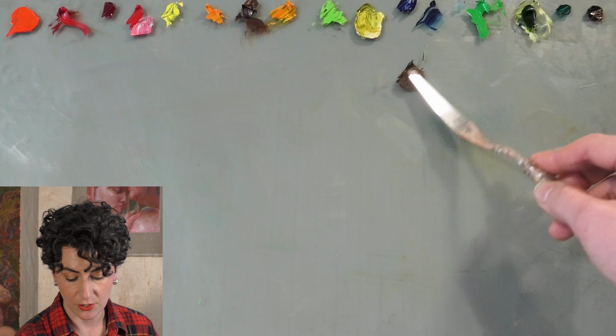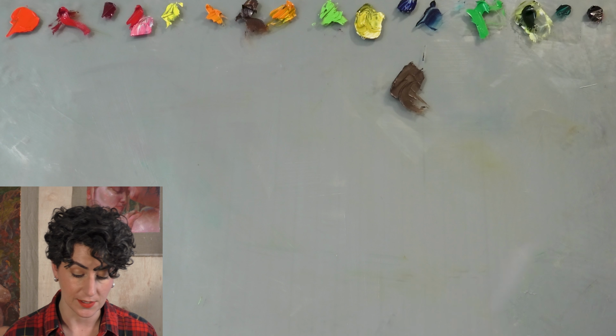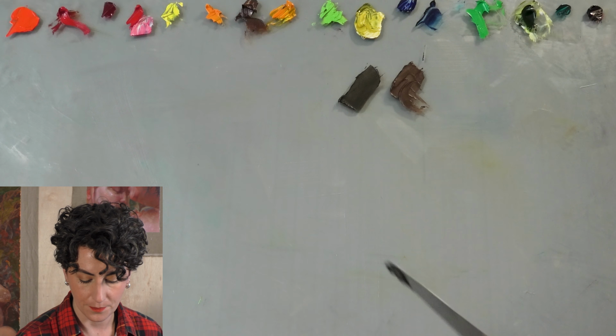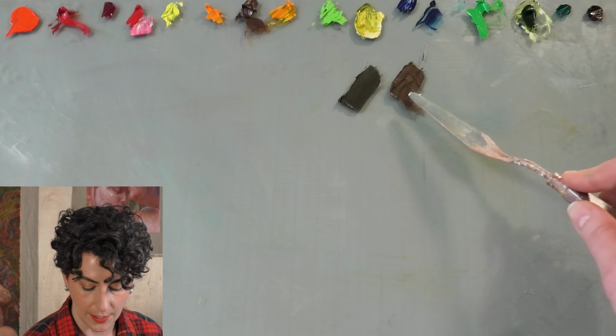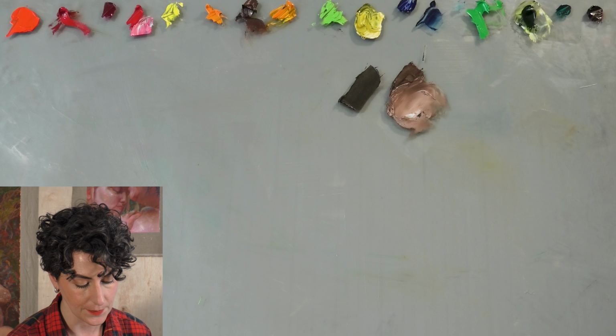So this here is actually a red umber. I don't have burnt umber, but it's very similar to burnt umber. It's just a little more red. And then here is raw umber. Now, similar to last time, I'm going to add a bit of white to those colors so you can see them more easily.